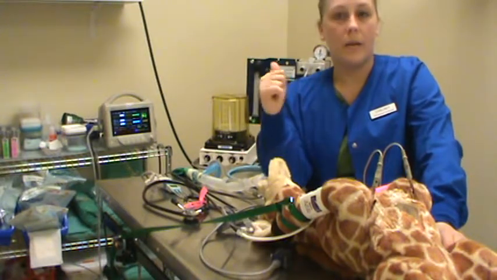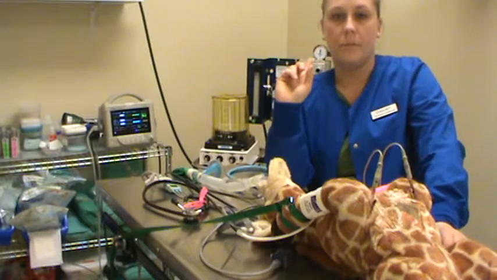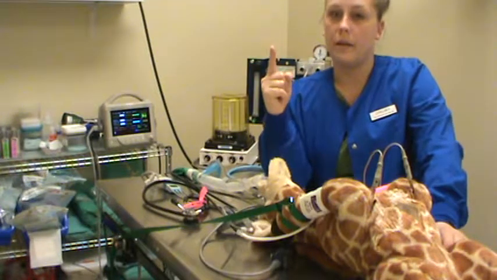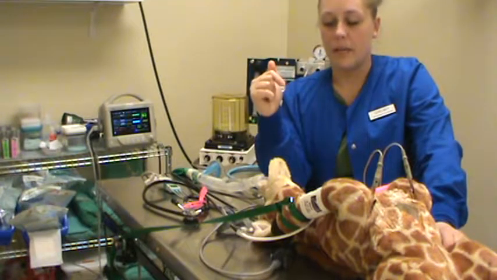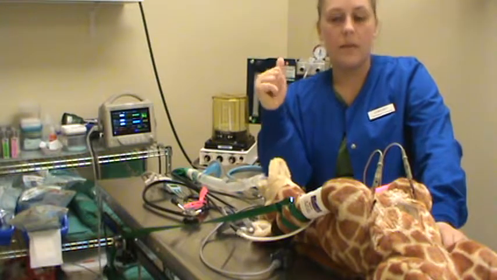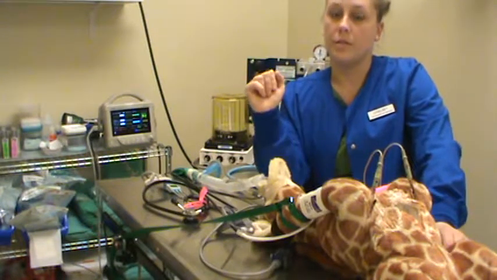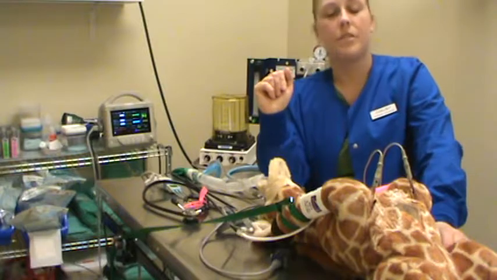When they're waking up and they're too light, they're going to have an increase and have some tachycardia. So we watch that, and if I hear heart rate kind of starting to go up, I know that I need to adjust that isoflurane up to another percentage.